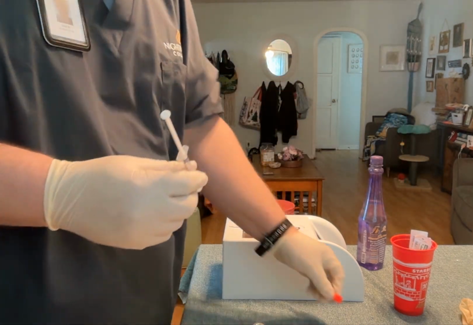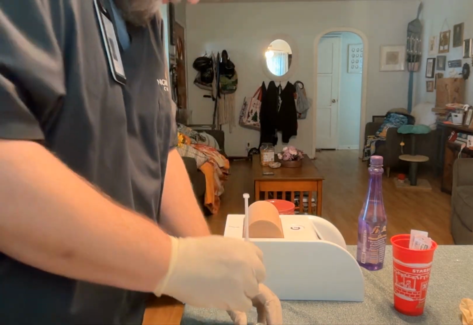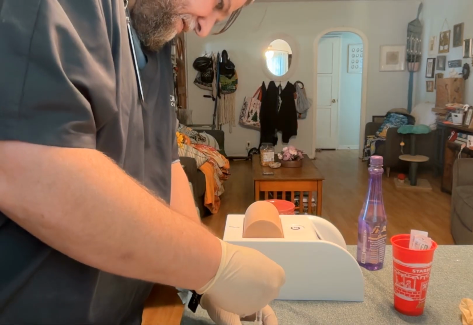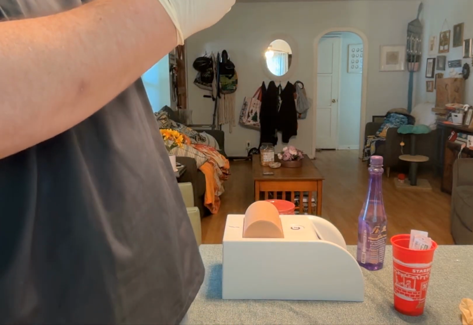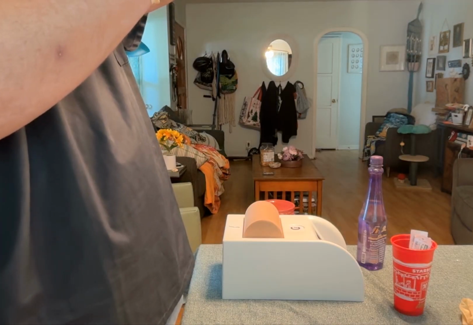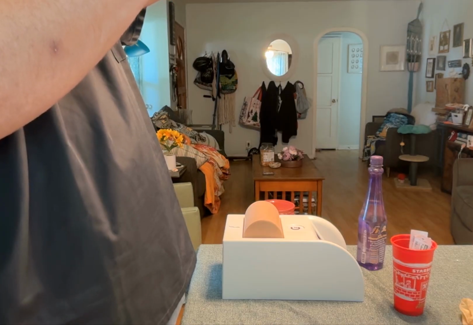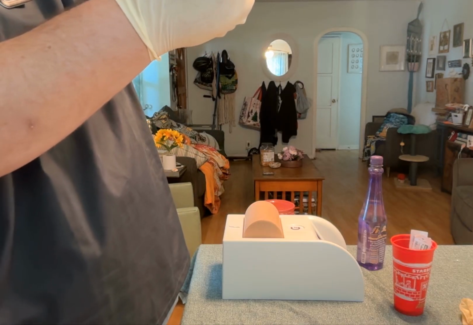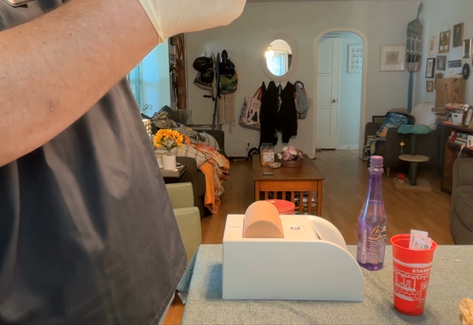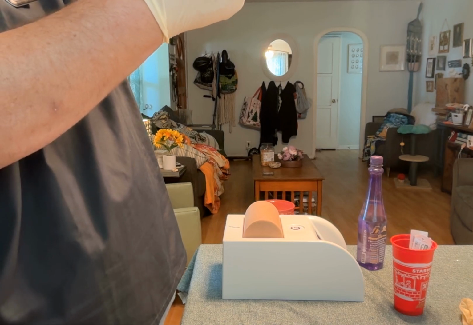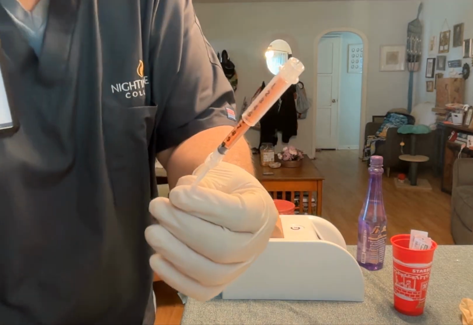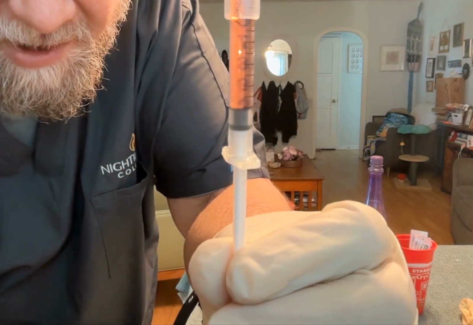Now that my medication rubber stopper is dry, I'm going to put my needle in and inject the air into the vial. I'm going to flip it over and withdraw a little bit more than 1 milliliter. See any air bubbles? I do not. I'm going to push it back up to be exactly 1 milliliter. I currently have 1 milliliter of solution.